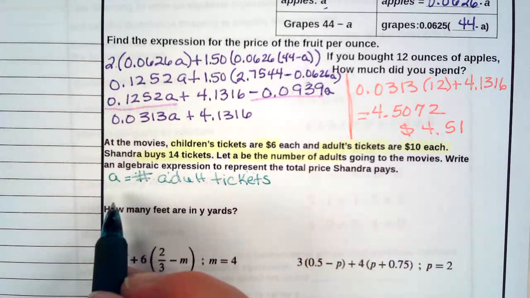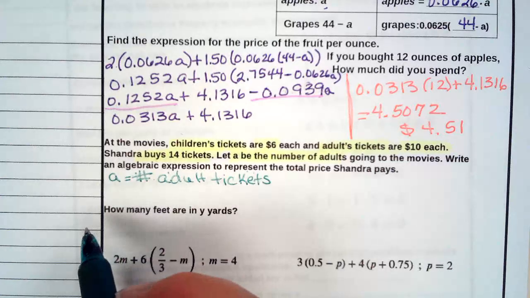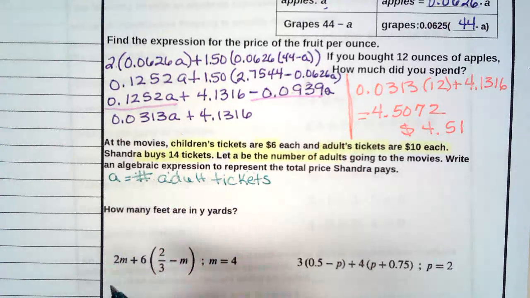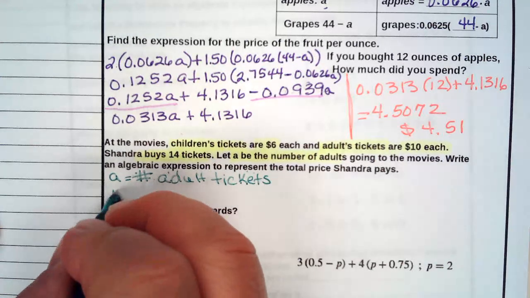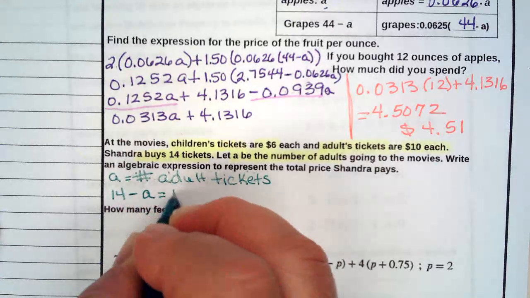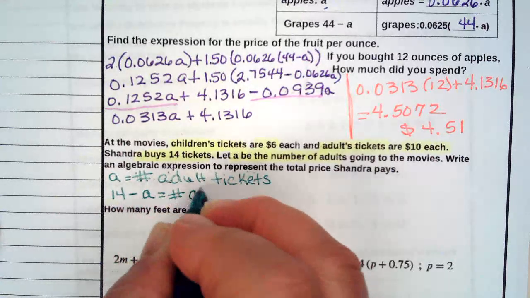Okay, if she bought A amount of adult tickets and she only bought 14, what would you use for the children's tickets? The total, which is 14, minus the number of adults, will be the number of children's tickets.